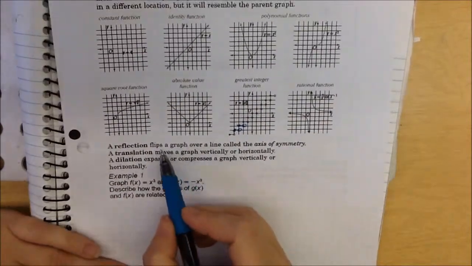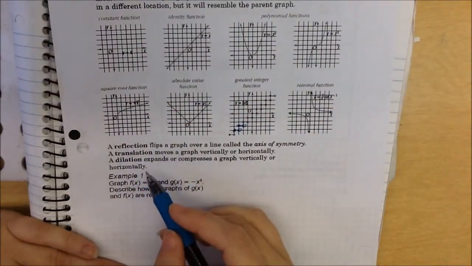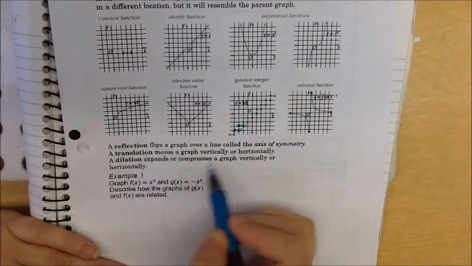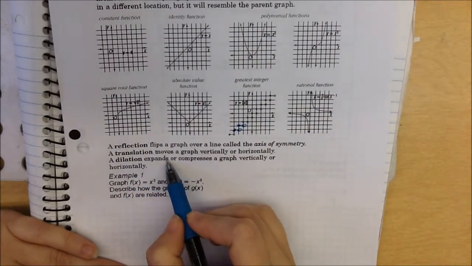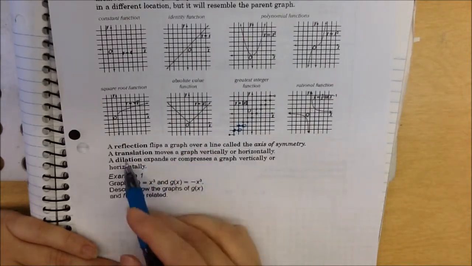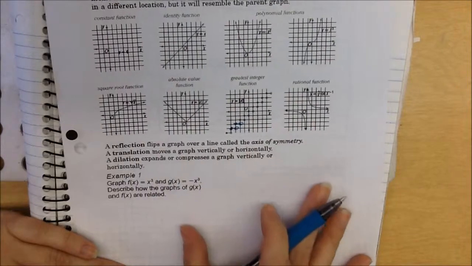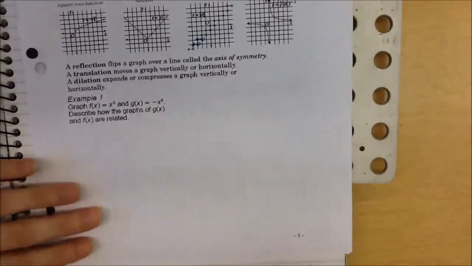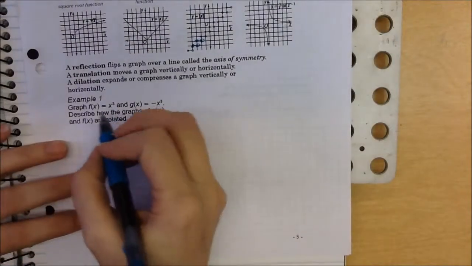So the kinds of transformations that we'll talk about are reflections, flipping the graph over the line, and translations. Oh, hey, and dilations. All right, translations which move it, dilation which expand or compress. And I'm going to give you some hints as to how you can remember what does what a little later.